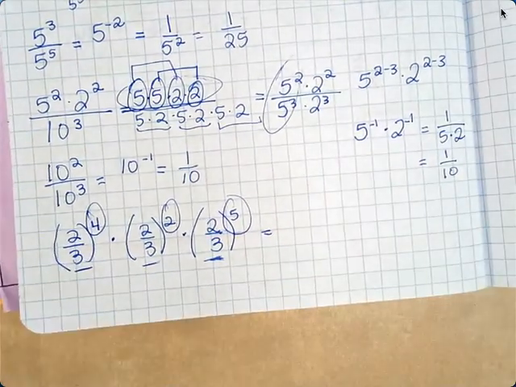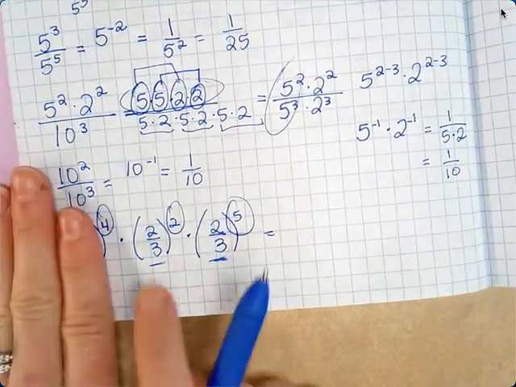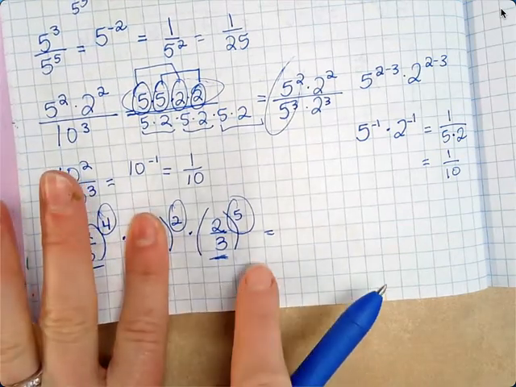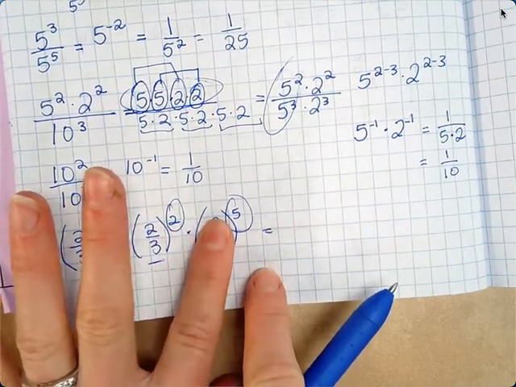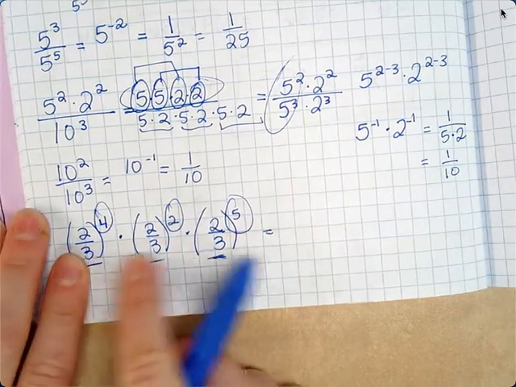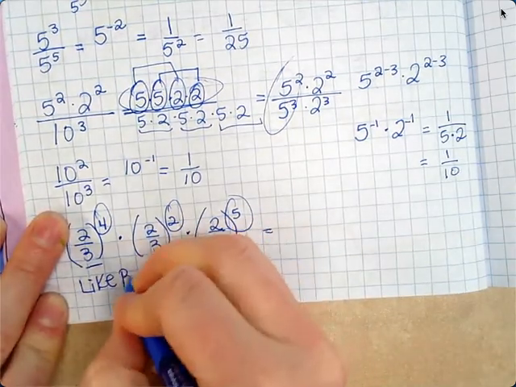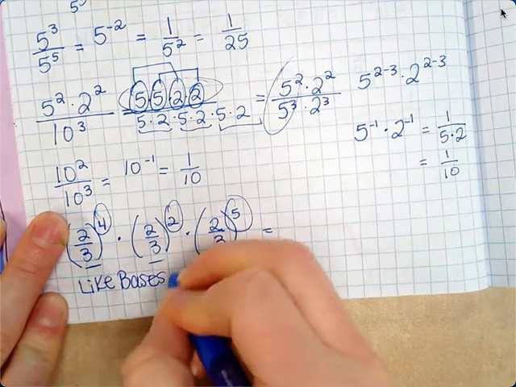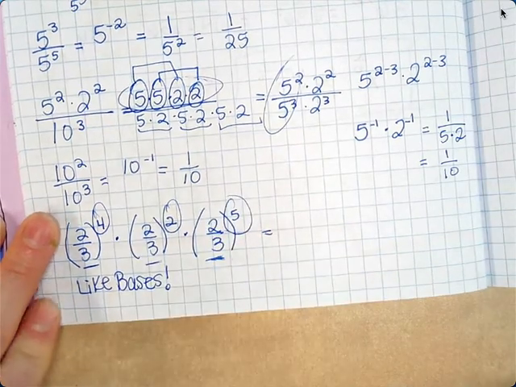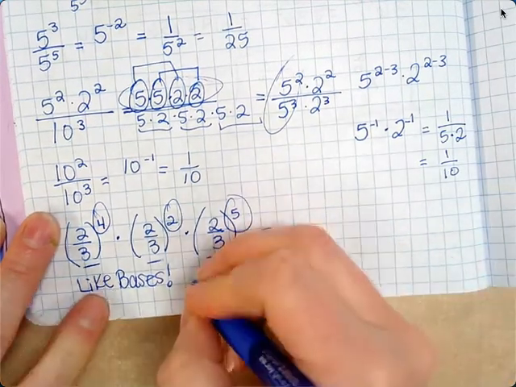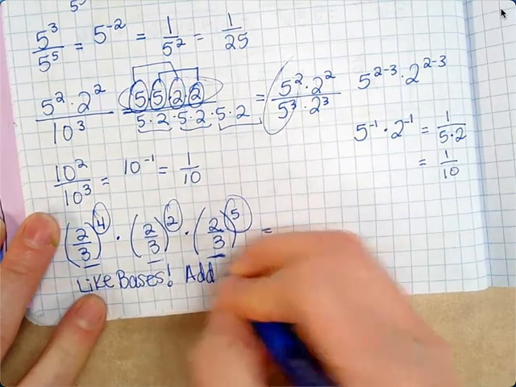Okay, so this is just like saying a to the 4th, a to the 5th, or a squared, and a to the 5th. Because these are like bases, don't let the fractions mess you up. If they're like bases, what do we do with the exponents? Add the exponents.